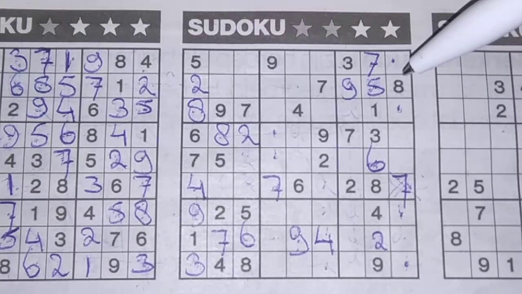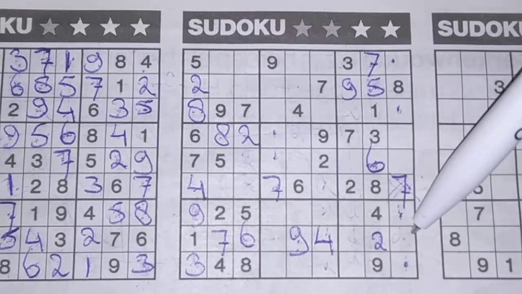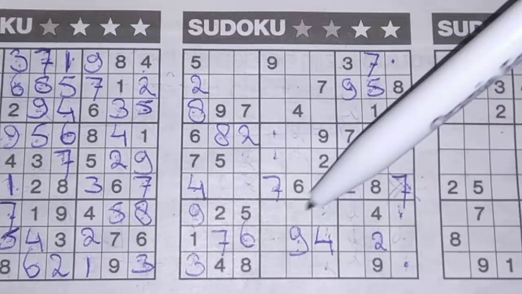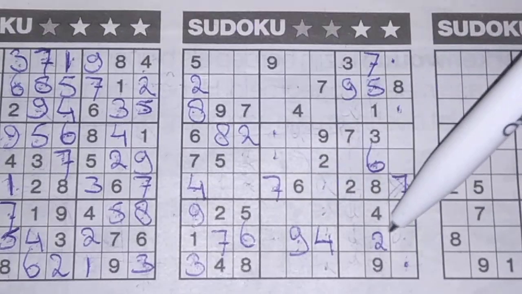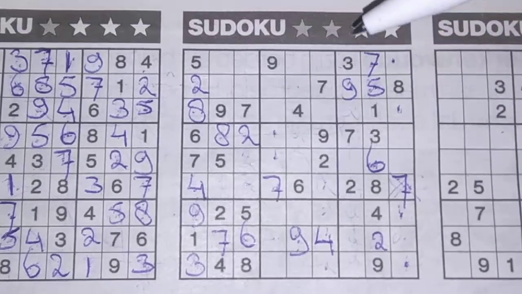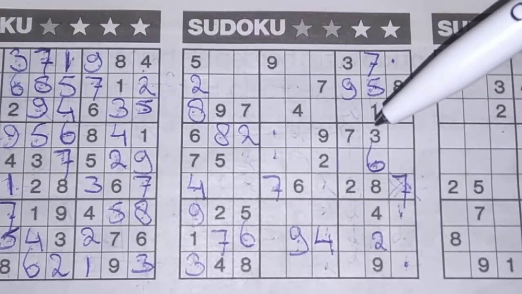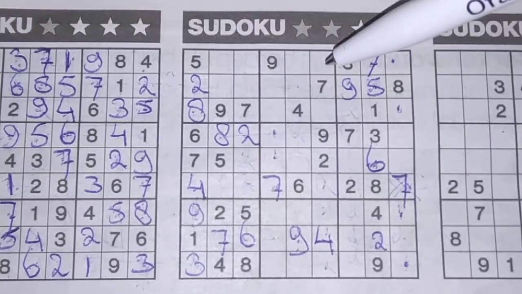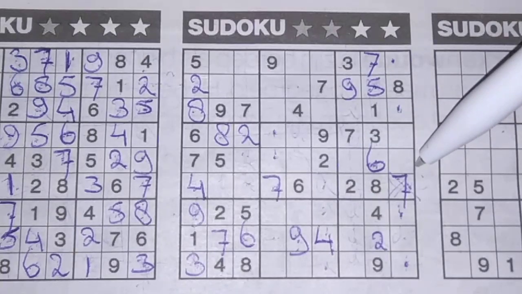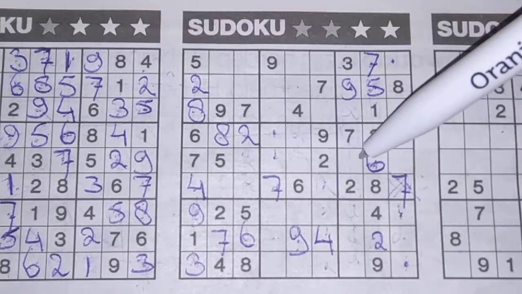And then the 1, 2, 3. No, I need to wait. How about the number 4. In this column, 1, 2, 3, 4, 5.